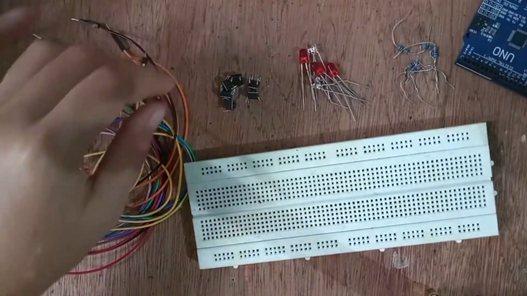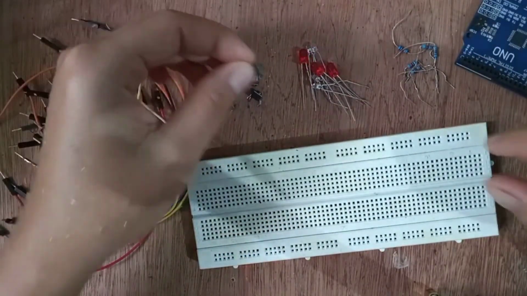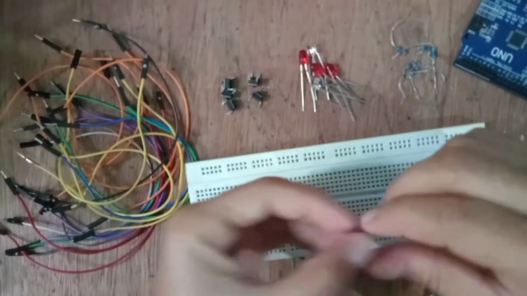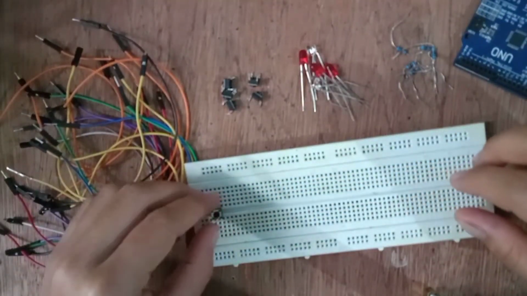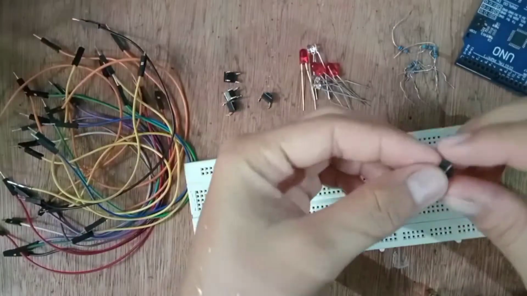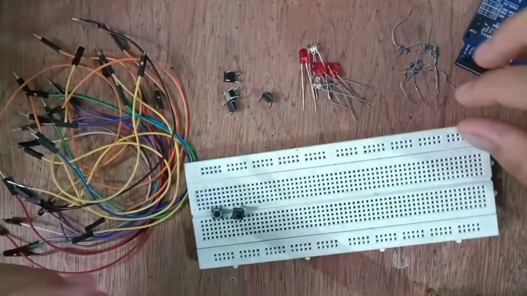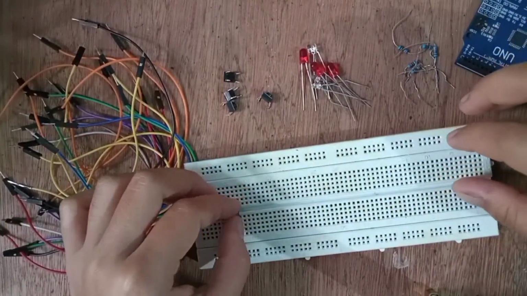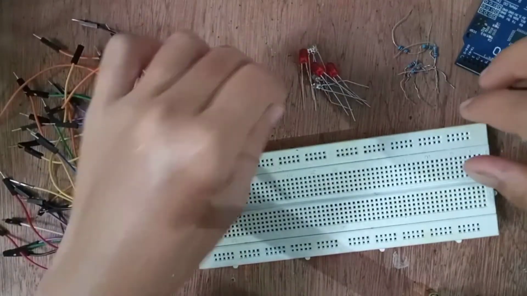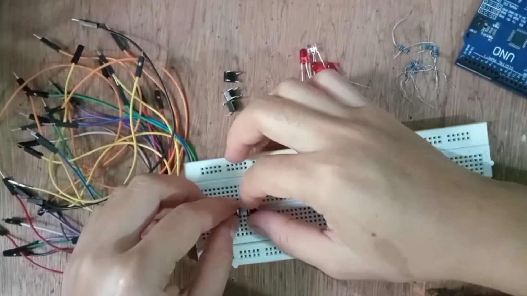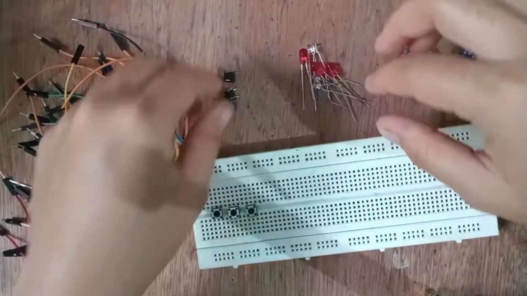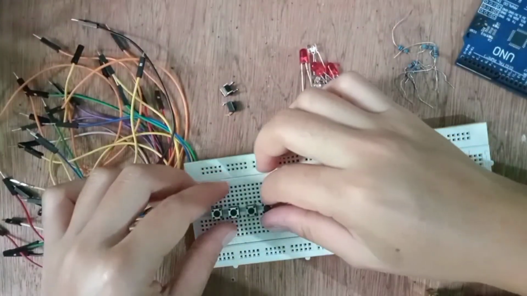So let's get started. First we're gonna put our switches. Make sure when you input your components in your breadboard, you plot them correctly.